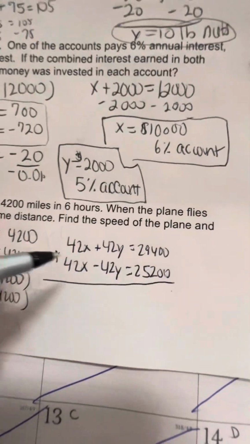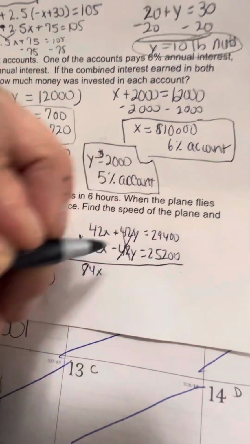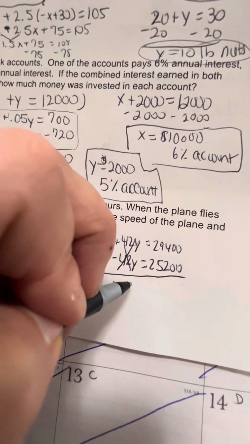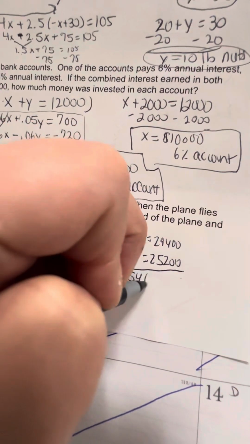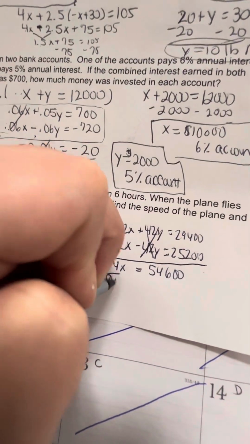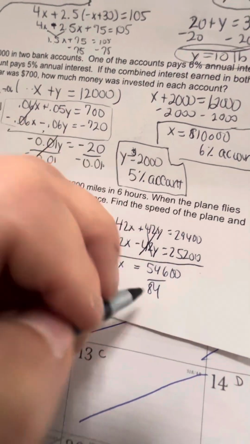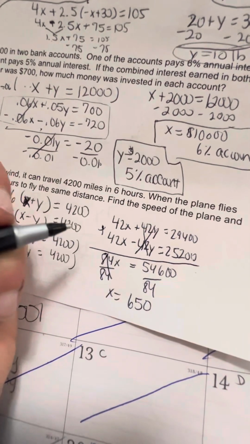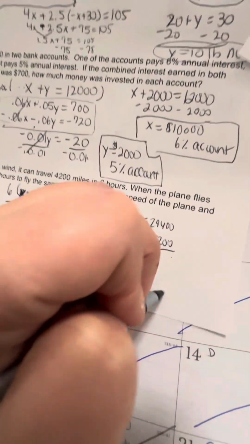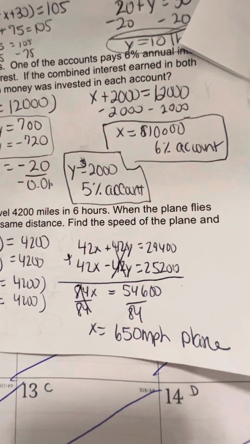And then we're going to go ahead and solve. Combine everything. 42 and 42 gives me 84x. These cancel. And when I combine these two together, we're going to get 54,600. And then we want to divide both sides by 84 to get x alone, and x is equal to 650. So the plane is traveling at 650 miles per hour. I'm just going to put plane right here. So that takes care of the x value.